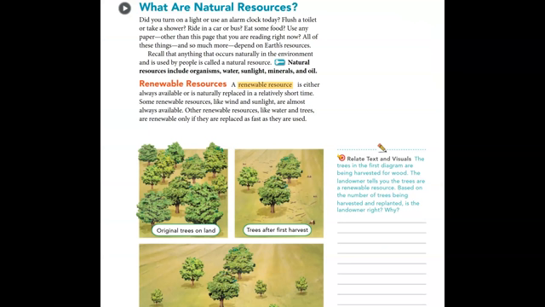What are natural resources? Did you turn on a light or use an alarm clock today? Flush a toilet or take a shower? Ride in a car or bus? Eat some food? Use any paper other than this page that you are reading right now, except I'm reading from my book and you're not? All of these things and so much more depend on Earth's resources. Recall that anything that occurs naturally in the environment and is used by people is called a natural resource. Natural resources include organisms, water, sunlight, minerals, and oil.